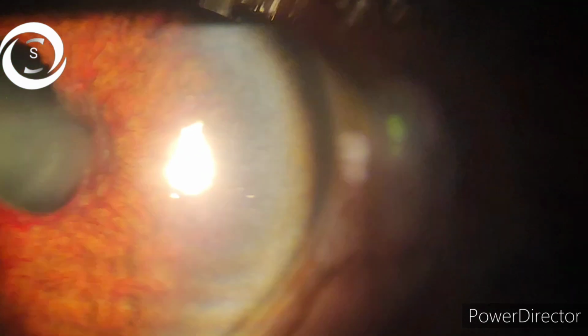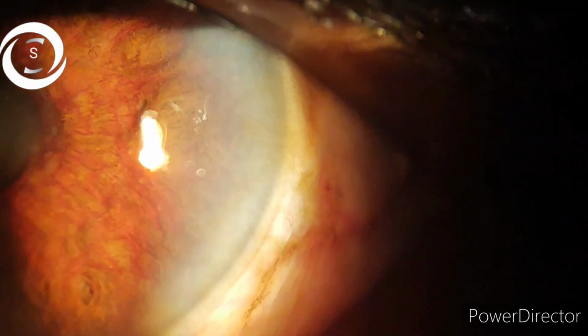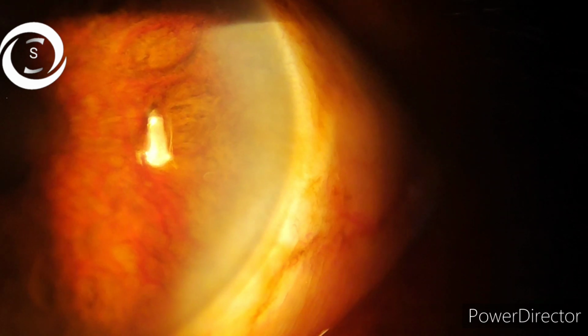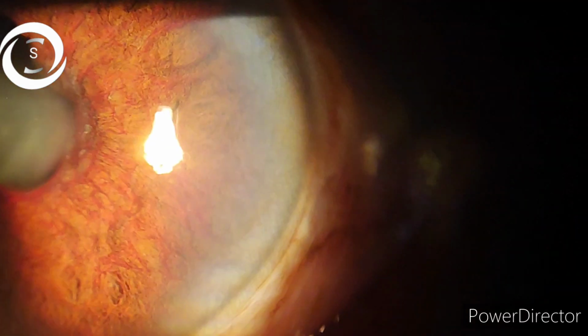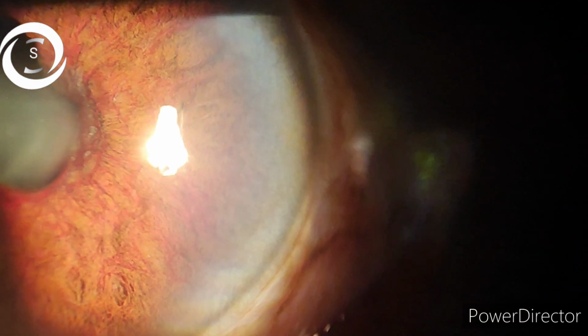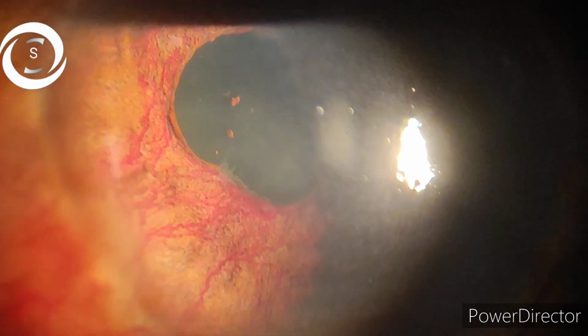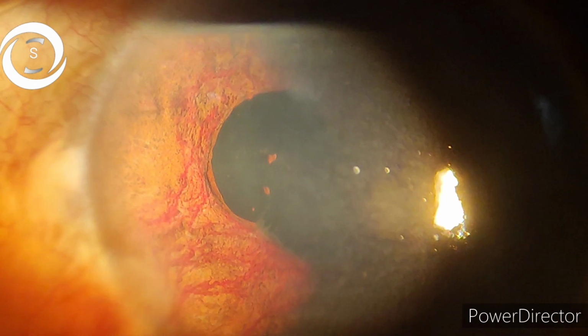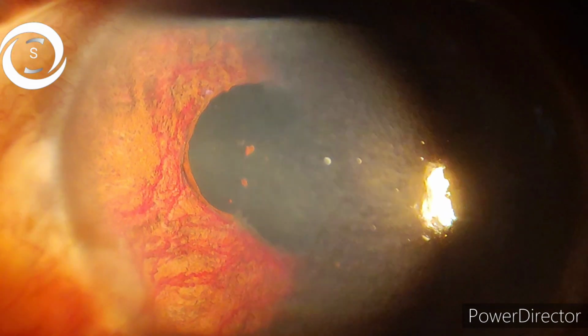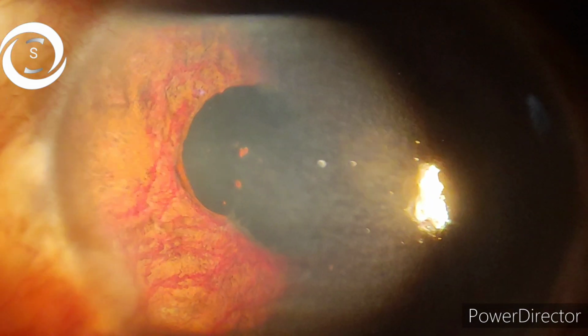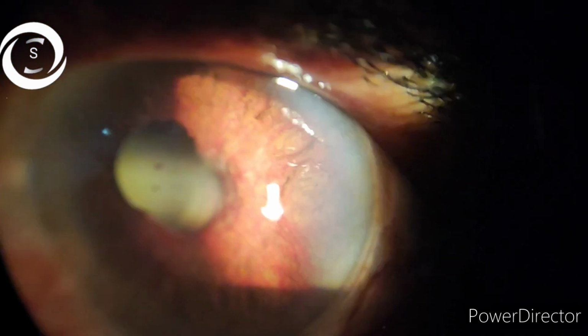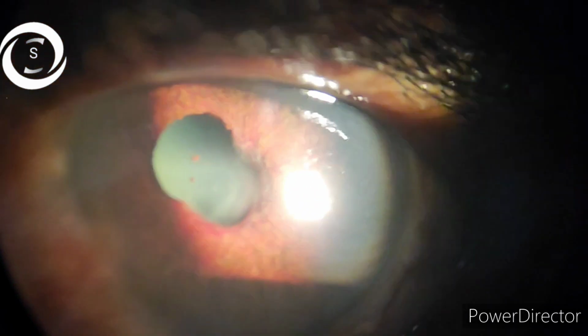So the treatment of neovascular glaucoma depends upon the stage of presentation: at what stage the patient has presented to you, how much is the vision, how much is the pressure, and how much is the pain. In short, you have to treat three things.